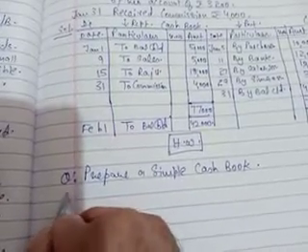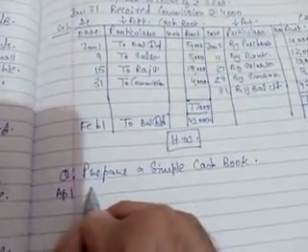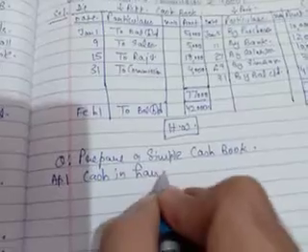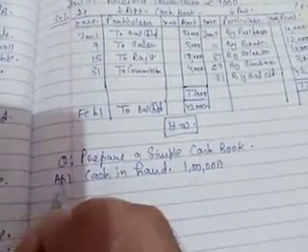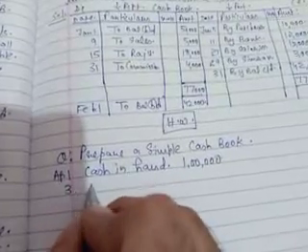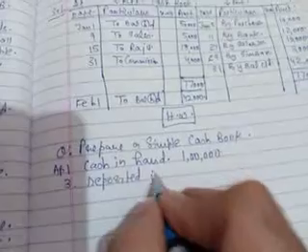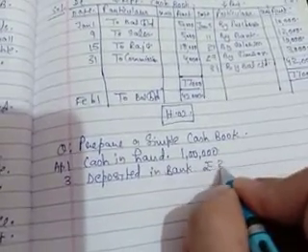Transactions are: April 1, cash in hand, this is the opening balance, 1 lakh. April 3, deposited in bank rupees 20,000.